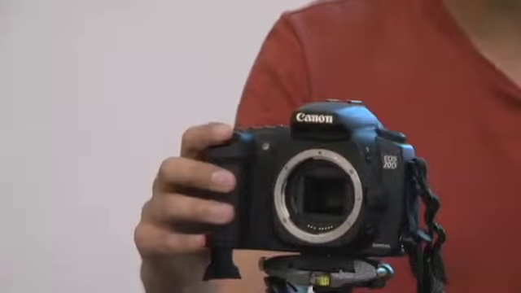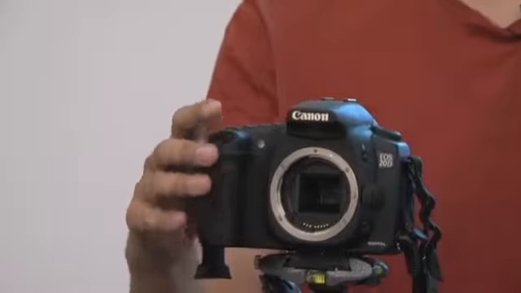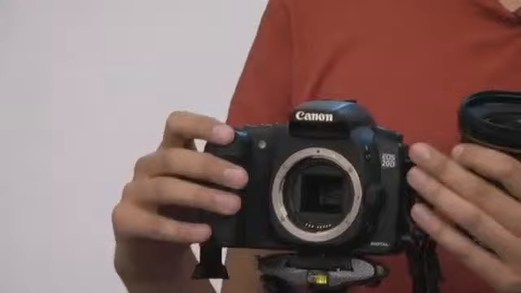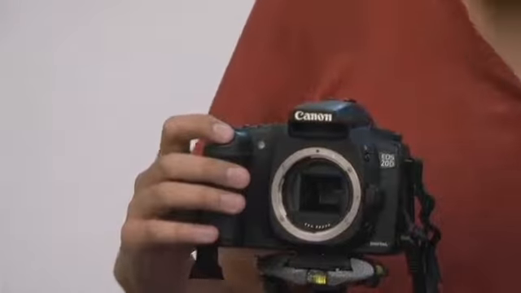And on Canons, it's unfortunately difficult to enable. But once you go into the menus and enable it, then let's say I take a photo.